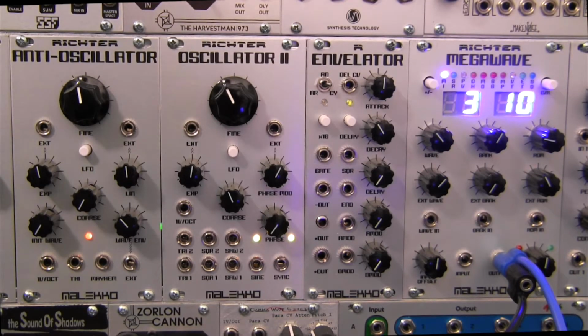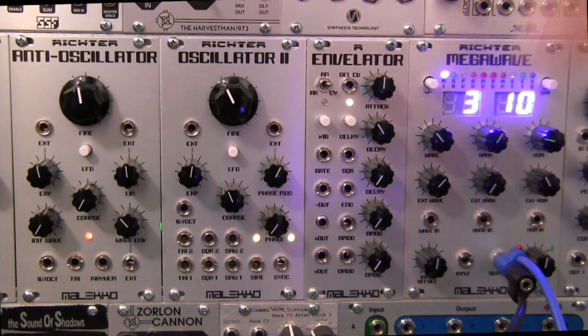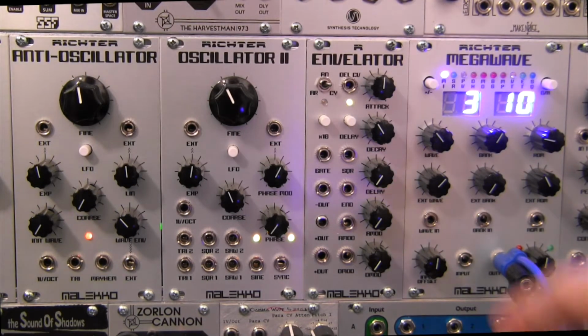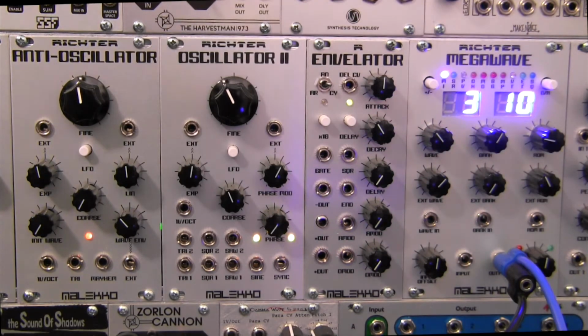I am Raul. Today we're going to be going a little bit further with the Megawave and take a look at bank number 10. If you've been following along in the series, we've been going through each one of the banks within the Miniwave ROM on the Megawave. The last one had a little bit to do with sine waves. It actually had a progression of a sine wave going from a sine wave to a rounded saw.